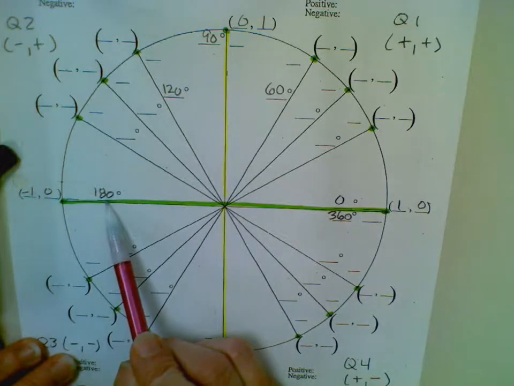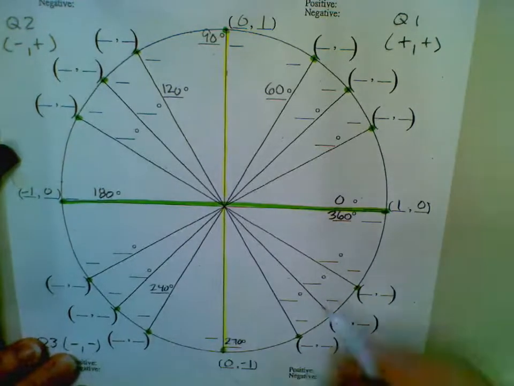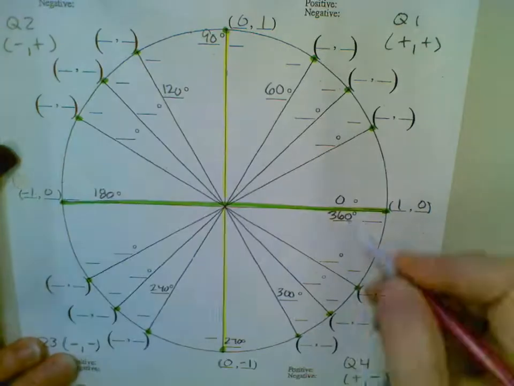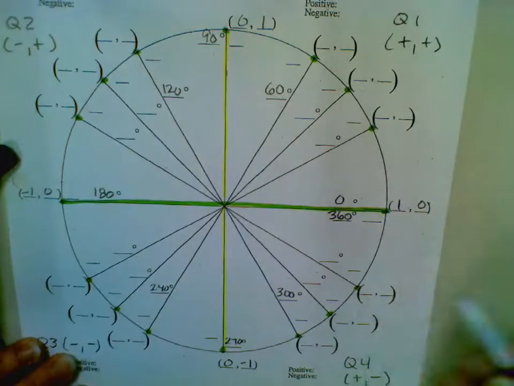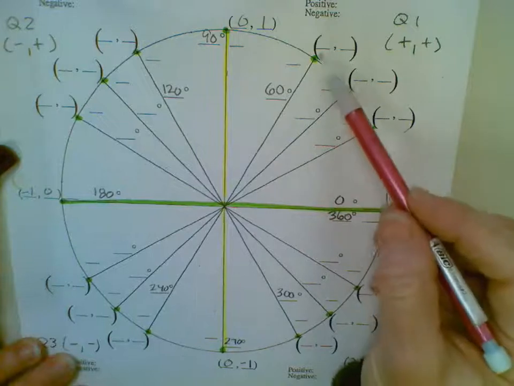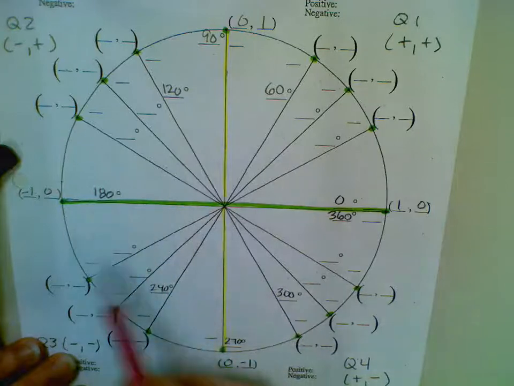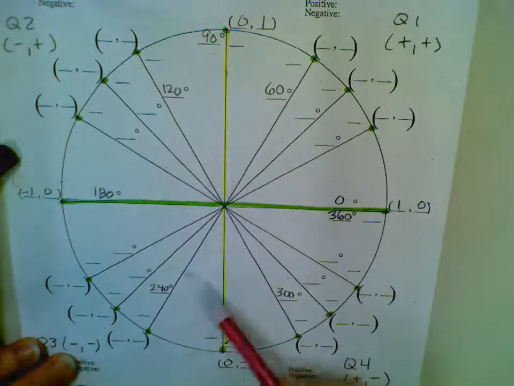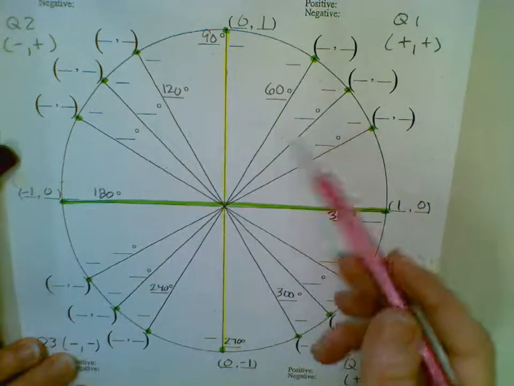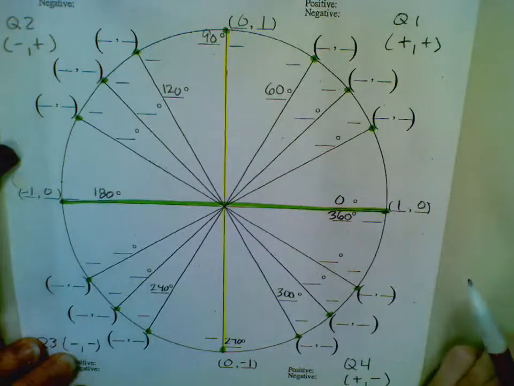Go another 60. And where does that put me? 240 right here. Another 60 puts me at 300. And then another 60 puts me at 360. So I'm going to figure out the ordered pairs at the ends of each of those 60-degree marks. We already know that one. So it's really the ones that are out in the quadrant. It's not on the X or Y axis.